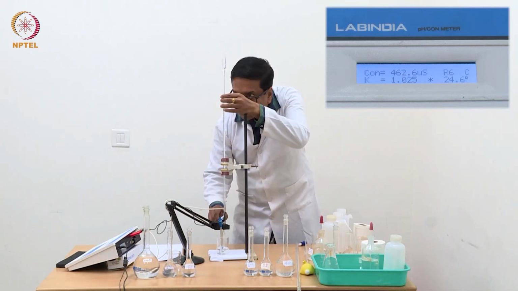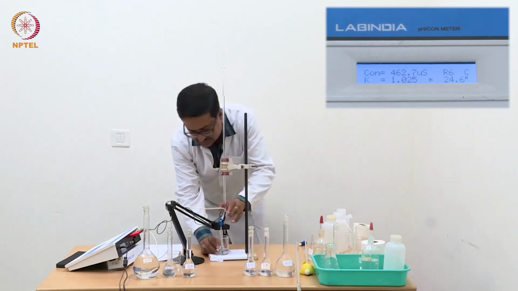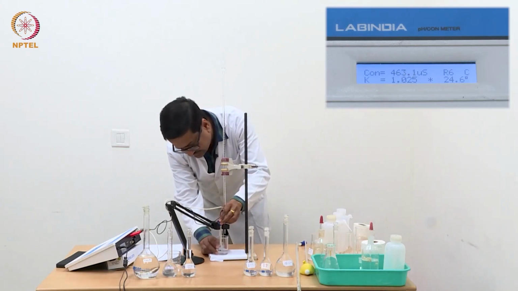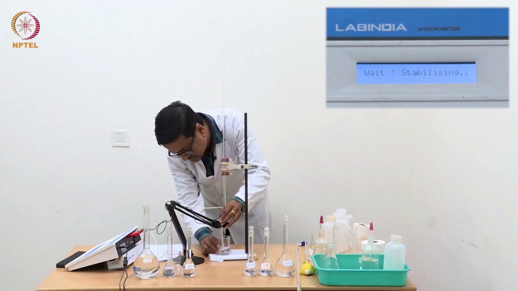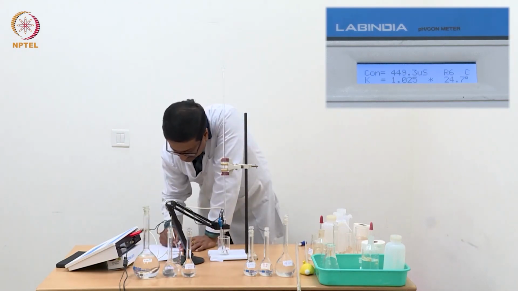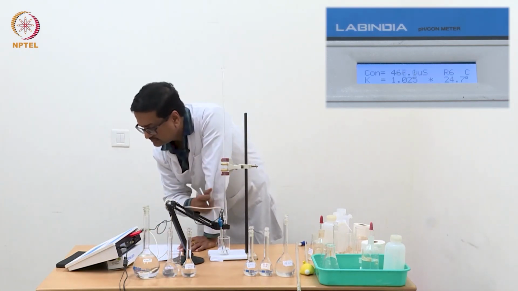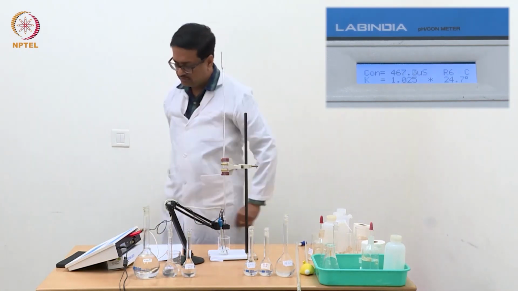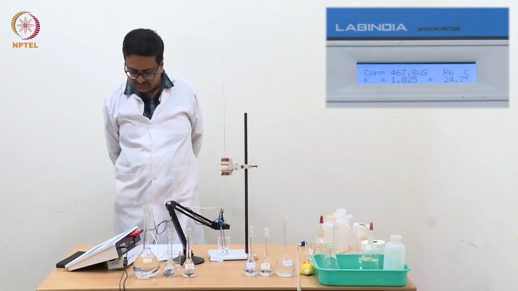Now I am adding another portion of 0.4, and after that I will add slightly larger quantities, because I then need the points which are distant from the equivalence point. So we have now reached a value of 0.8 ml and it shows about 467, 468 maybe.